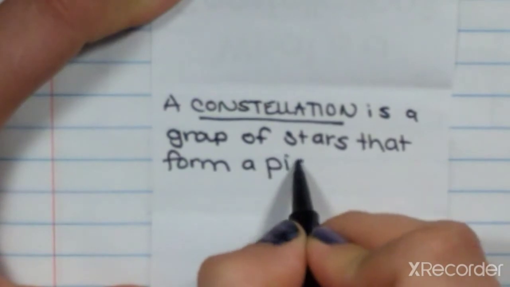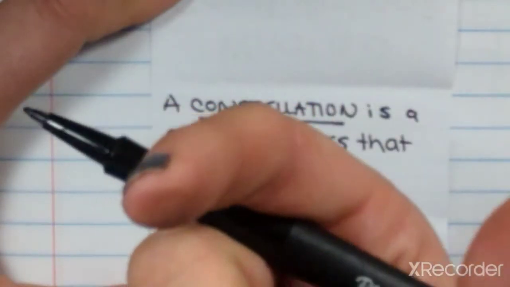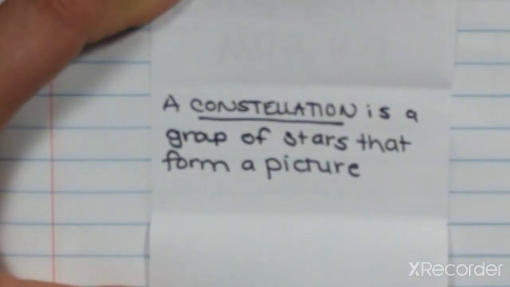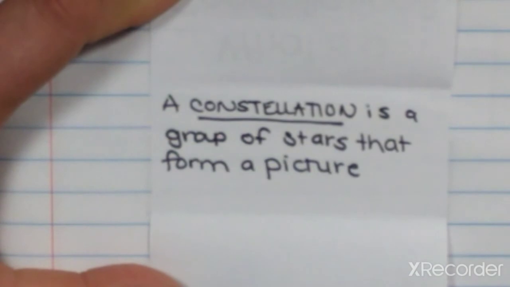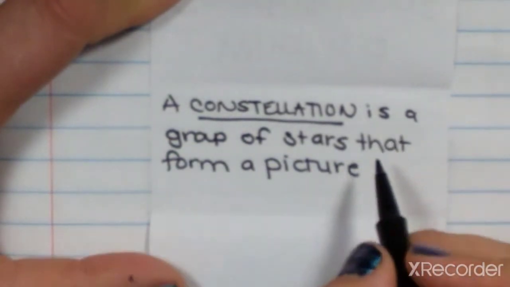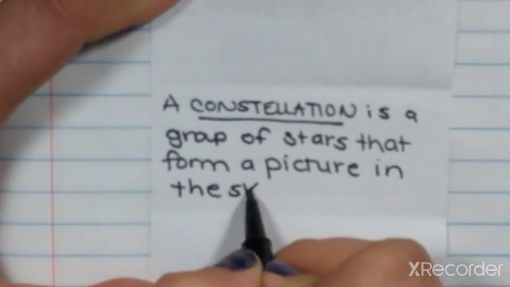Depending on where the Earth has rotated, we will see different constellations based on which direction the Earth is facing. So we will not always see the same constellations. We will see them at different parts of the year, because the Earth is not facing toward them.